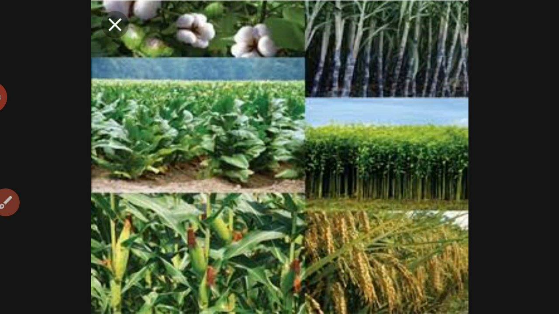So we see that this whole region, subtropical region, it is full of industries, it is full of road networks, full of agriculture. So all these activities they take place in this type of region. The cultivation of food crops has priority over cash crops.